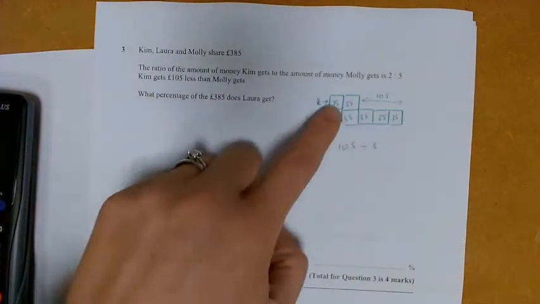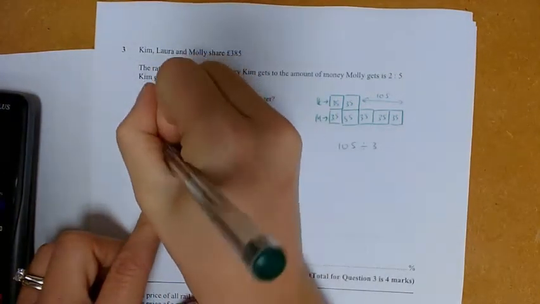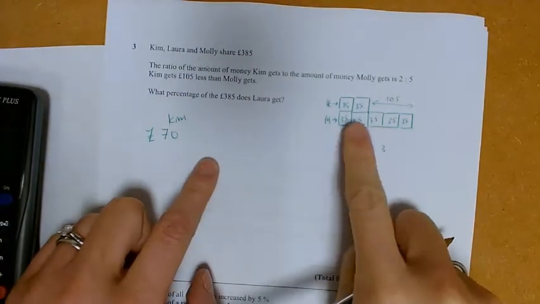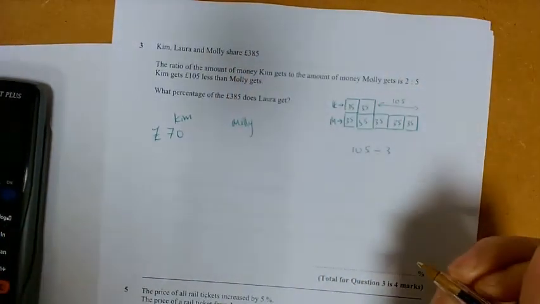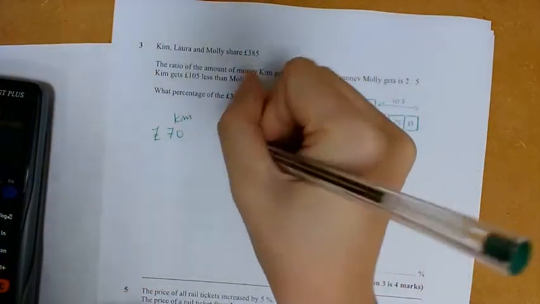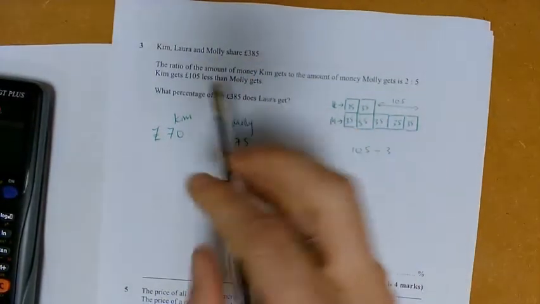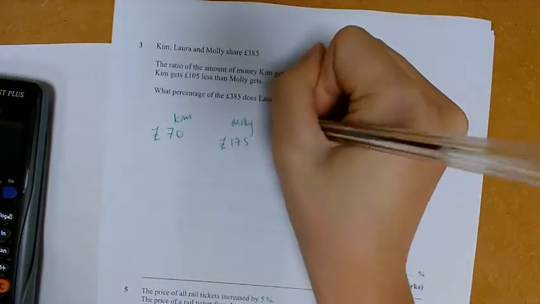Okay, so Kim gets 35 and 35, which is 70. And Molly gets 1, 2, 3, 4, 5, so she gets 35 times 5, 175. And then we're asked about Laura. Now it's Kim, Laura and Molly. Kim and Molly we've sorted. We just need to work out how much Laura gets now.